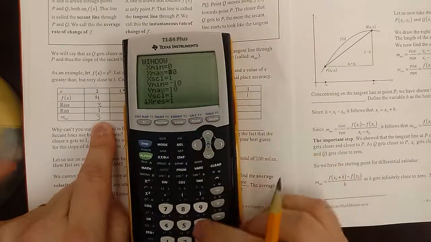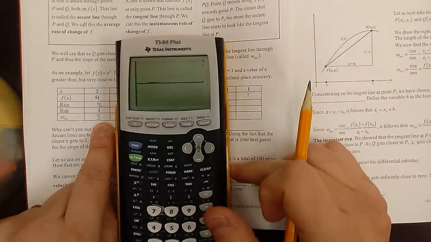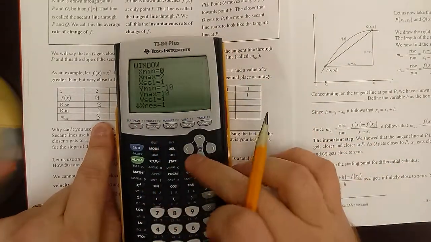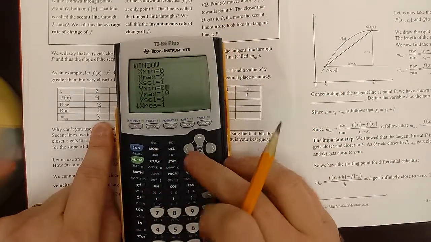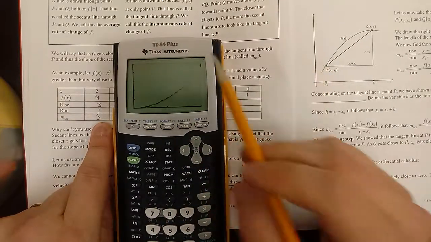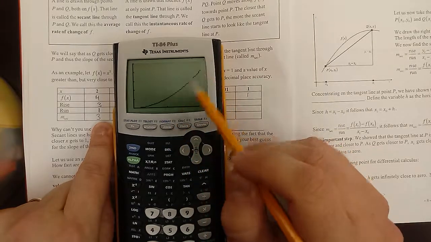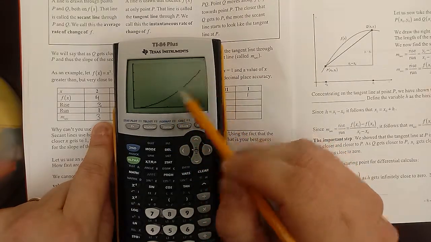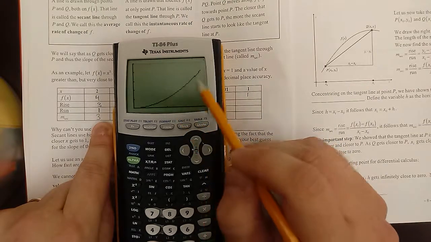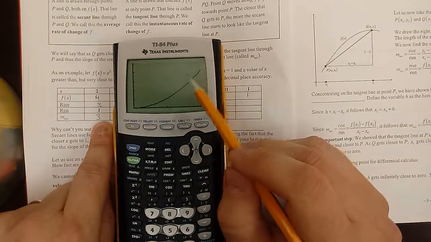I'm going to go from 0 to 2 on my graph, and my y values from 0 to 5. It's saying our average rate of change on this graph from 1 to 2 is 3 over 1. 3 units up per 1 unit over.